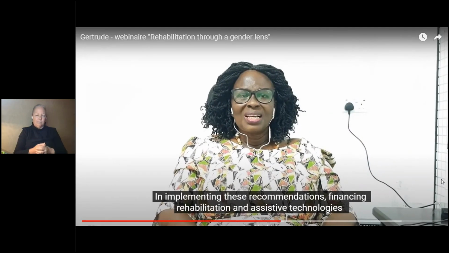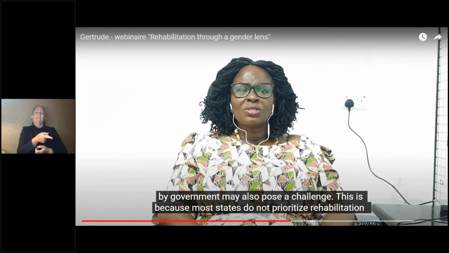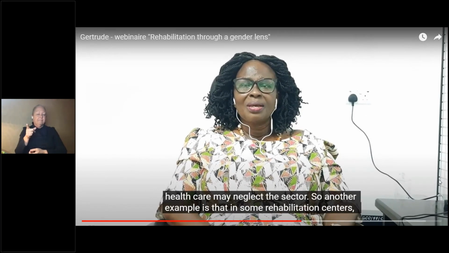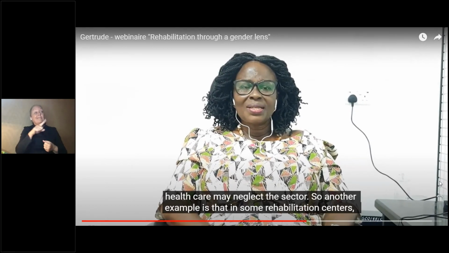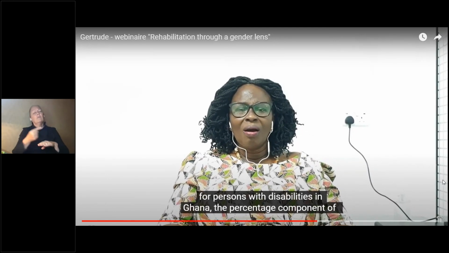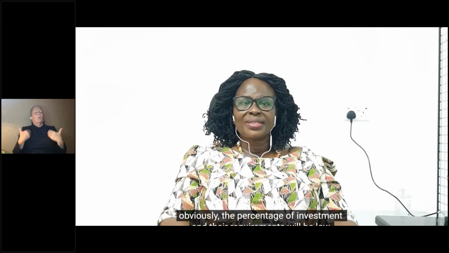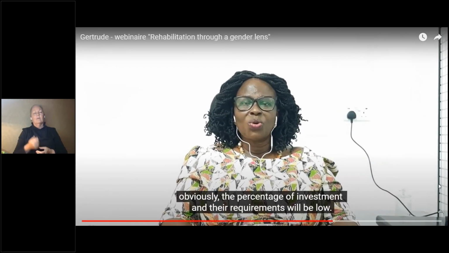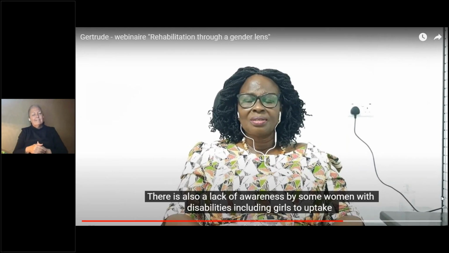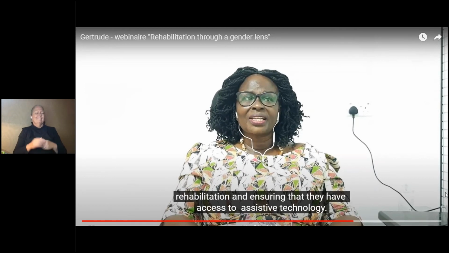In implementing this recommendation, financing rehabilitation and assistive technologies by government may also pose a challenge. This is because most states do not prioritize rehabilitation of women and girls in healthcare, and similarly, other stakeholders in healthcare may neglect the sector. Another example is that in some rehabilitation centers for persons with disabilities in Ghana, the participation of women and girls with disabilities is less than that of men. First, obviously, the percentage investment and their requirements will be low. There is also lack of awareness by some women with disabilities, including girls, to take up rehabilitation and ensure that they have access to assistive technology.